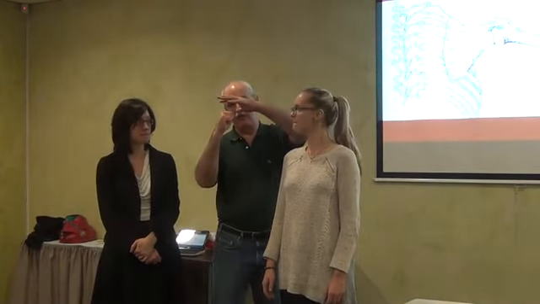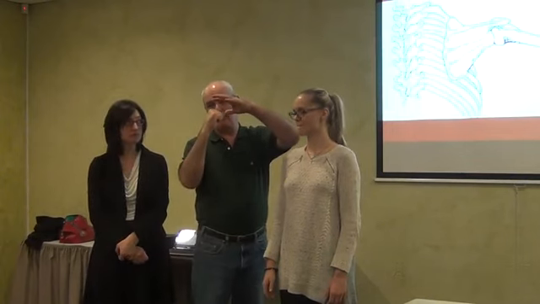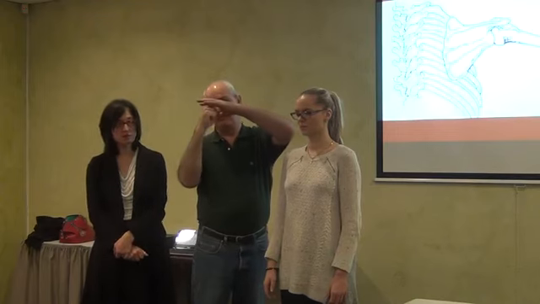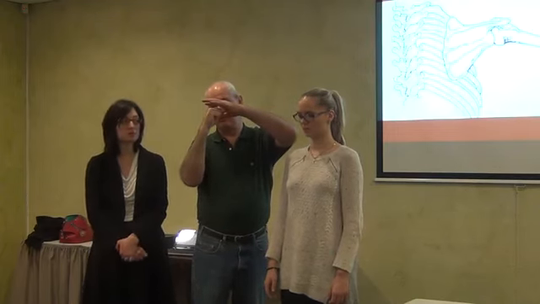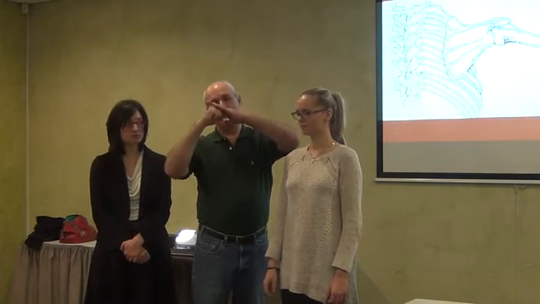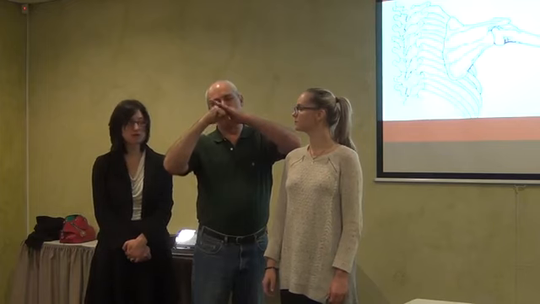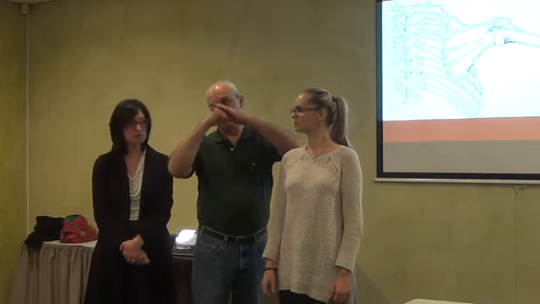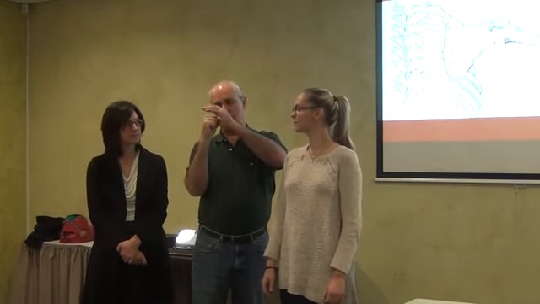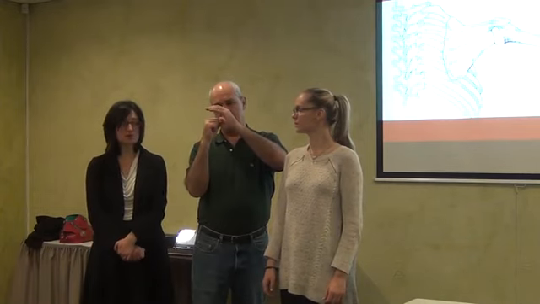Okay, this is the shoulder. If you have a weak muscle that pulls down the shoulder, the humerus will be up. In abduction, you will compress or harm the supraspinatus ligament, tendon. In this case, in her case, she is normal, the head is in place.